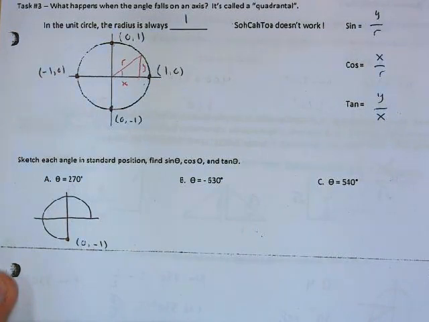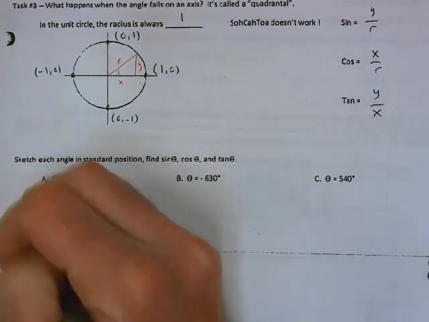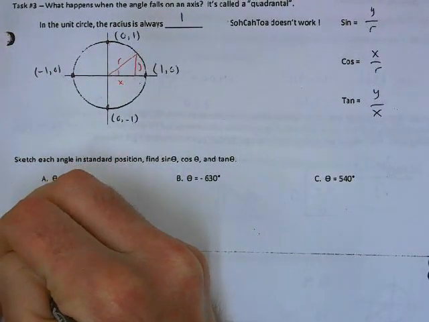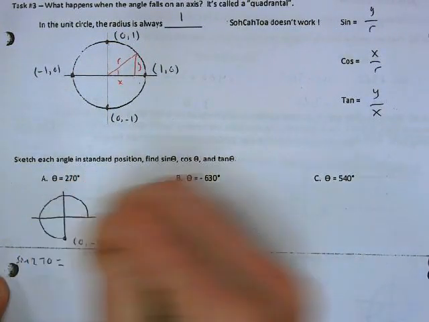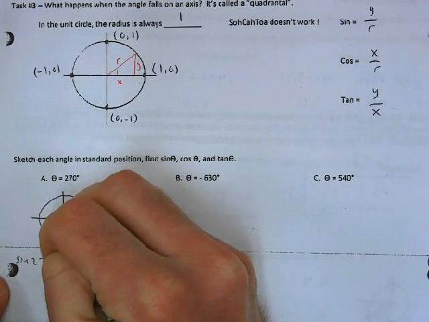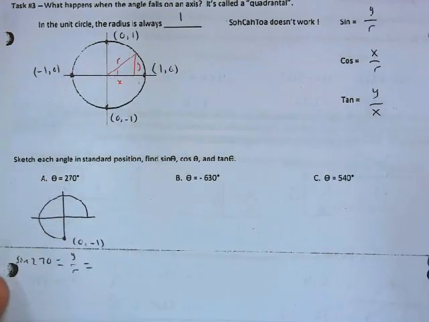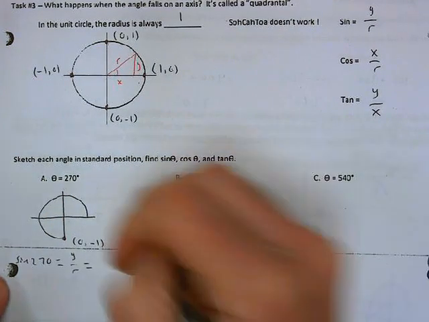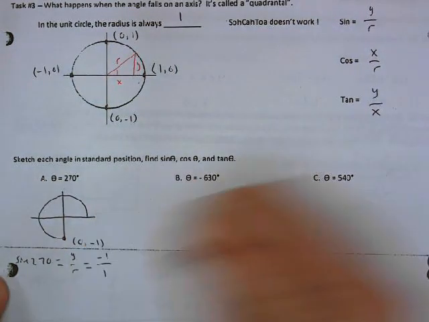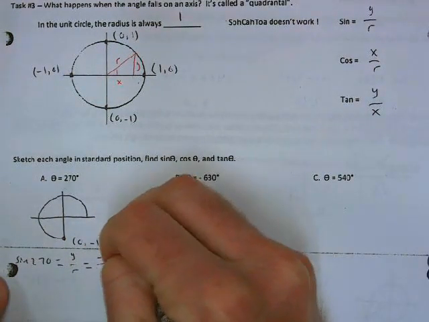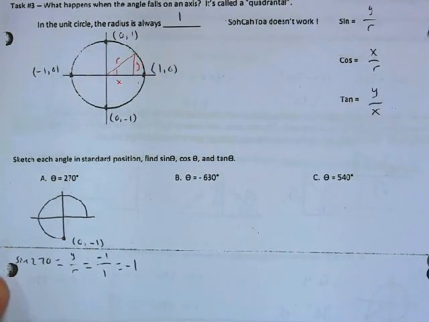Okay, so then we want to use that to find sine, cosine, and tangent. So let's see. The sine of our angle, which is 270 degrees. Well, sine is y over r, which our y value is -1 over our radius is always +1, so we get -1 over 1, which is -1. Okay, so sine is just -1, and we're done.